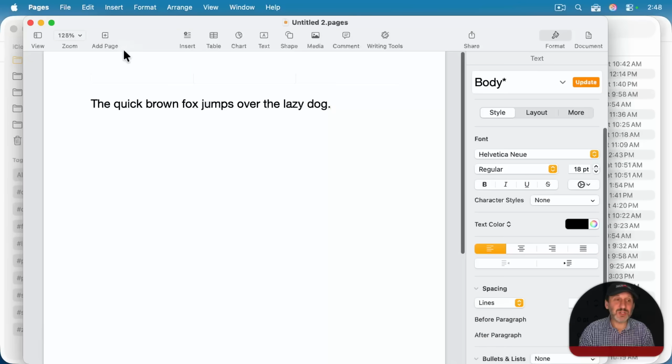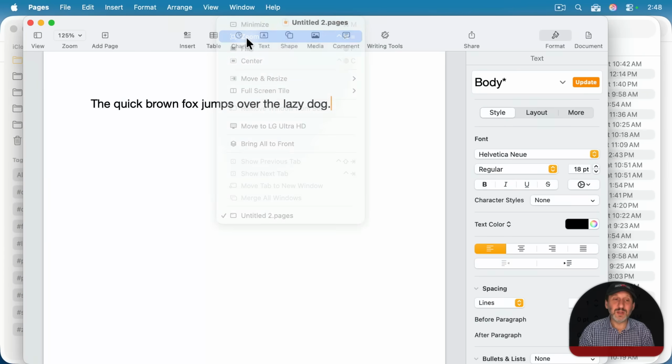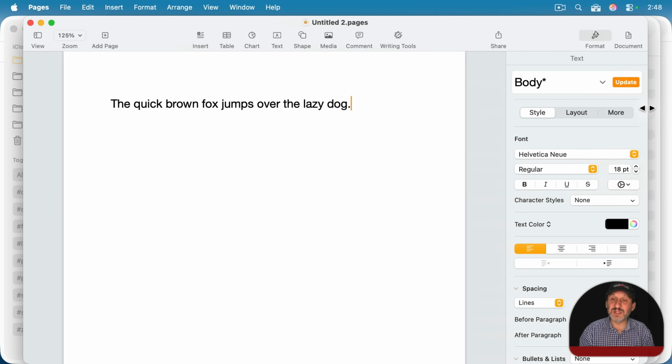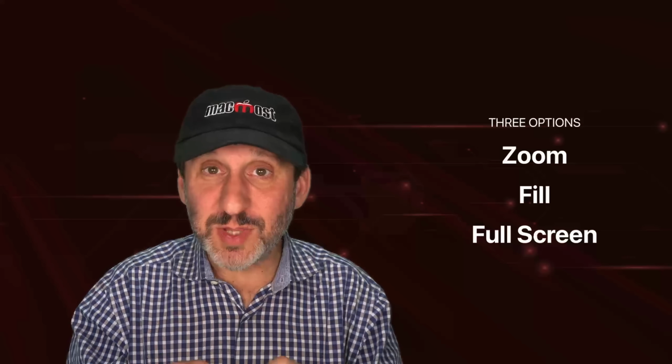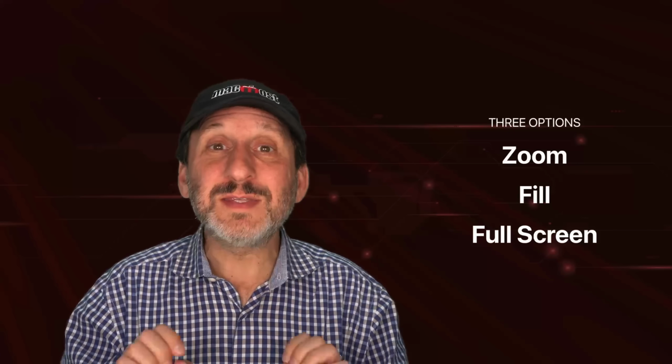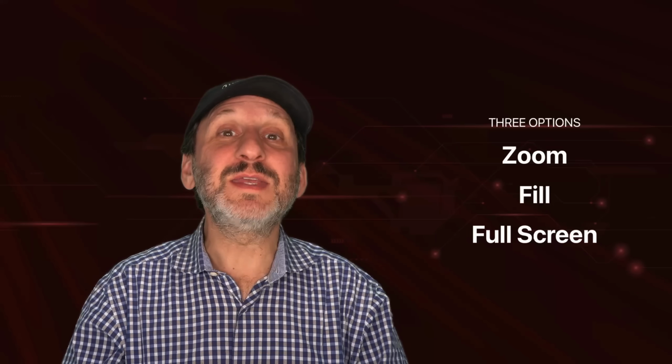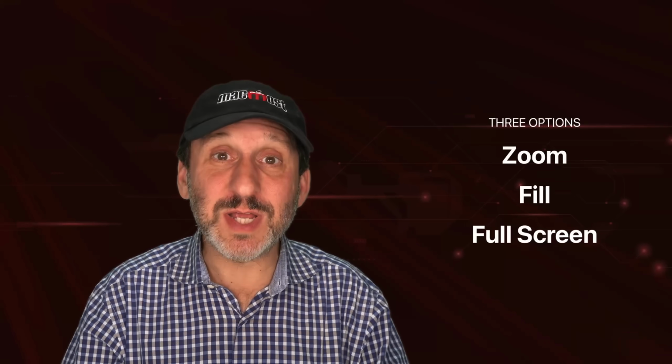For instance, in Pages here, if I zoom, you could see it actually shrinks, but it shrinks so that the page is taking up the exact amount of space it needs. There's no extra space here at all. So zooming gets the window to be the perfect size. Fill takes the window to the maximum size, and full screen will move it to a separate space, taking over the entire space with no desktop behind it.